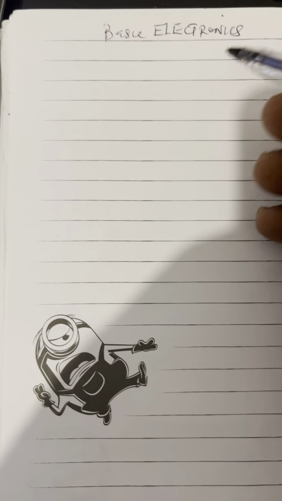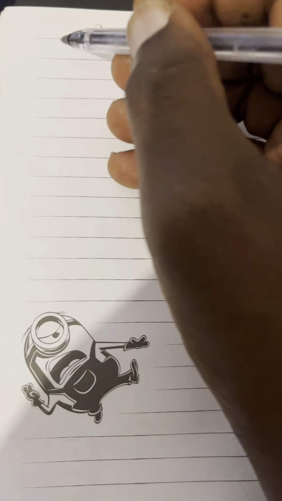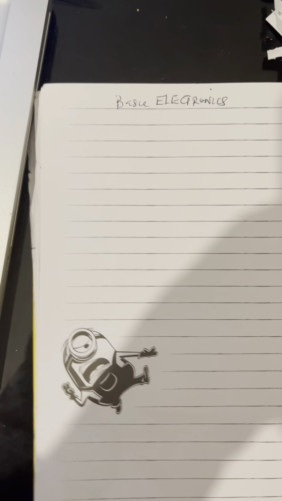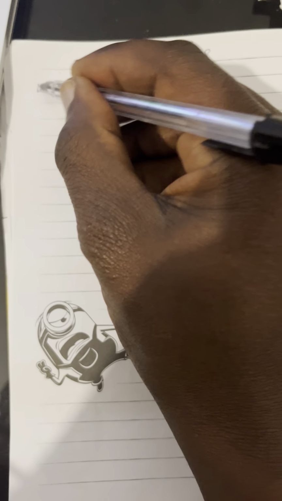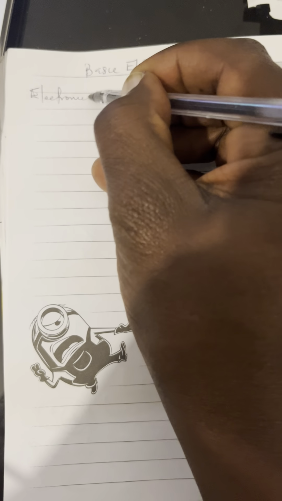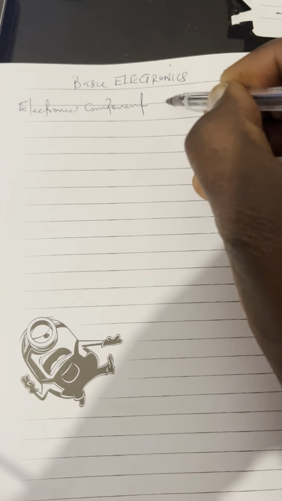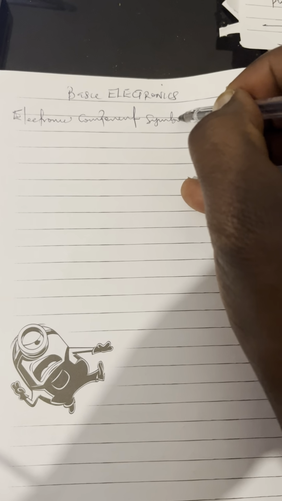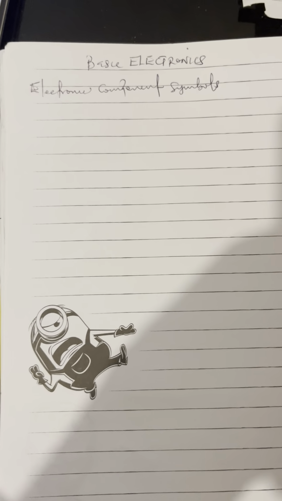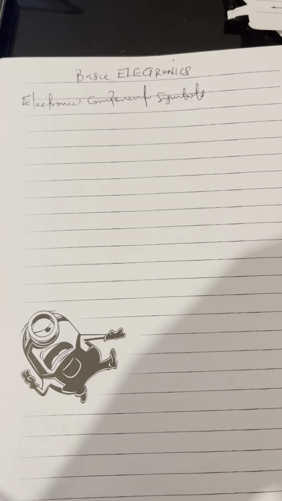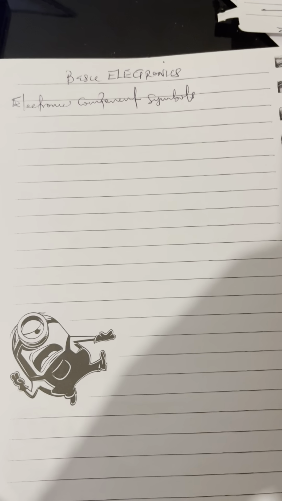We are going to talk about electronic component symbols, because that is the first thing we need to learn as we go into the topic, because this is a foundation.